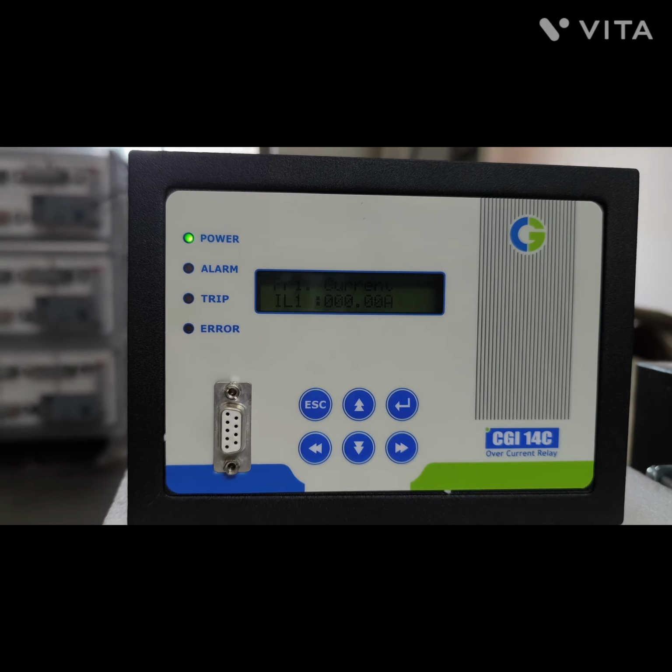If any change in curve is required, press enter here, select the curve, and we can change it: SI1, very inverse, extremely inverse, long time inverse, definite time, like that we can take. So this is SI3 kept by default, that we can change as per our requirement. The time multiplier setting is 0.25, and delay is 2 seconds.